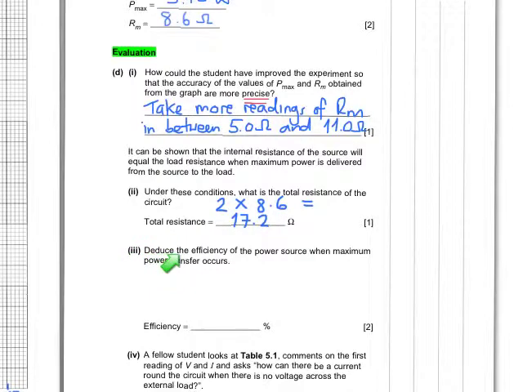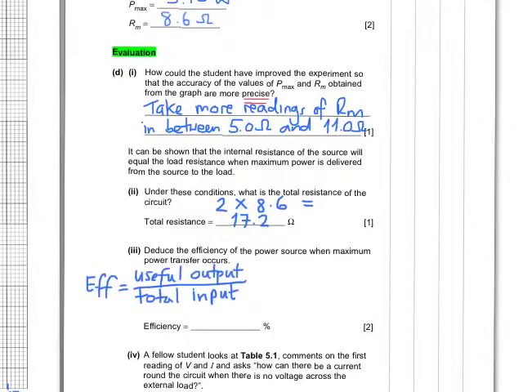Part 3, deduce the efficiency of the power source when maximum power transfer occurs. So once again, maximum power is happening whenever the external resistance is 8.6 ohms. And the equation for efficiency is the useful output divided by the total input. So for the useful output, we're going to put in the power of the external circuit, and the total input will be the power of the whole circuit.